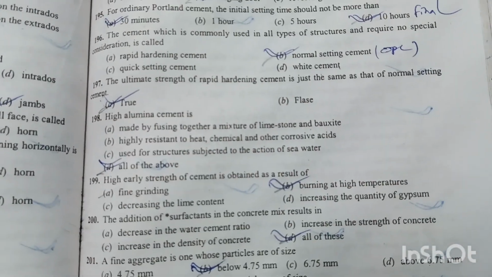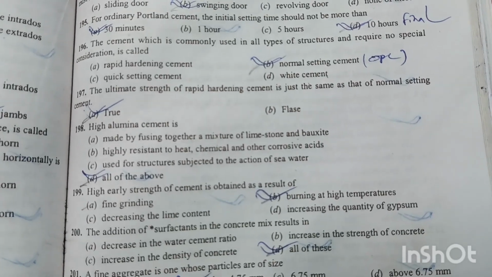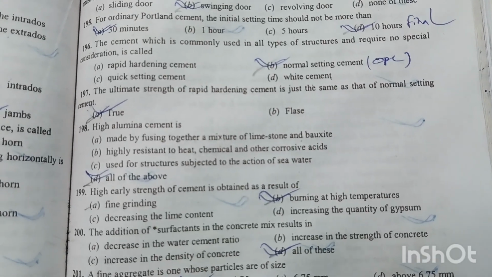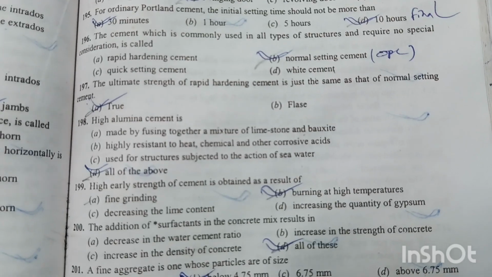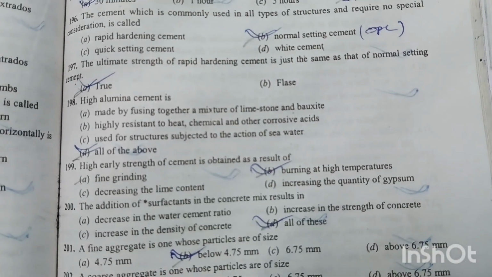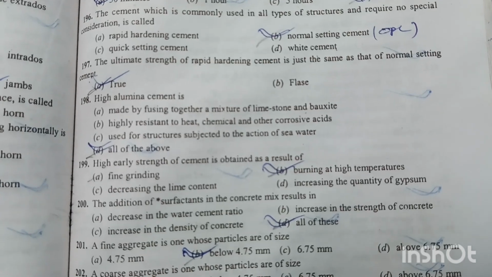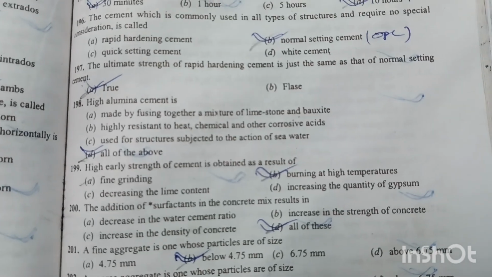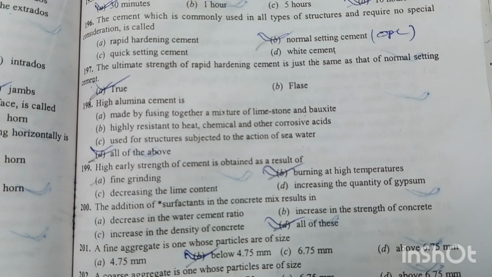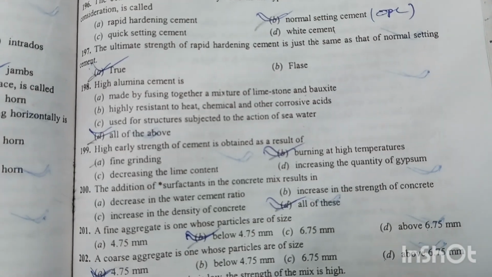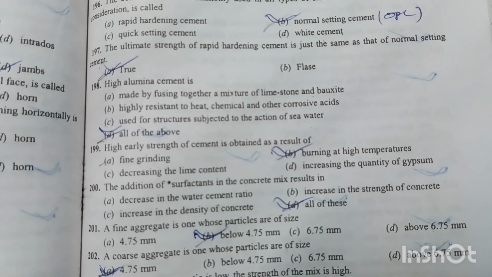Question number 199. The high early strength of cement is obtained as a result of burning at high temperatures. Option B is the right answer. Question number 200. The addition of surfactants in the concrete mix results in option A, decrease in the water cement ratio; option B, increase in the strength of the concrete; option C, increase in the density of concrete. Option D is the right answer.